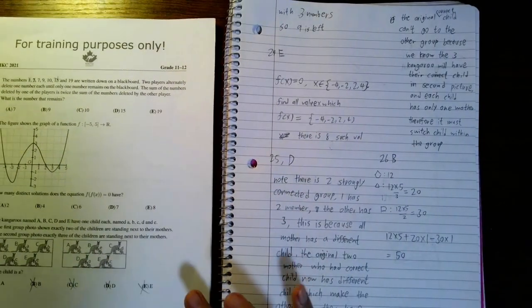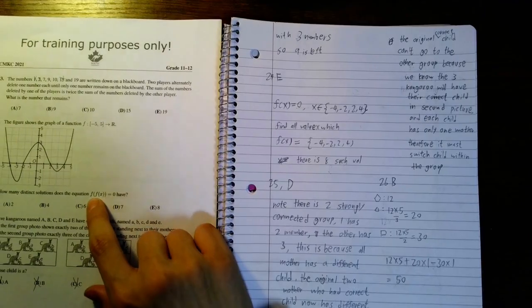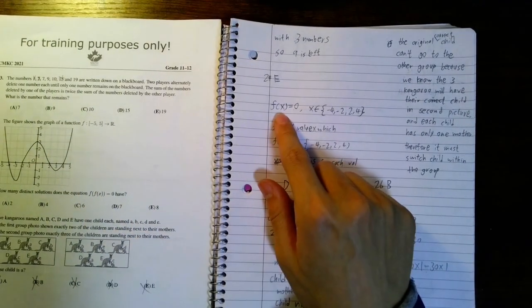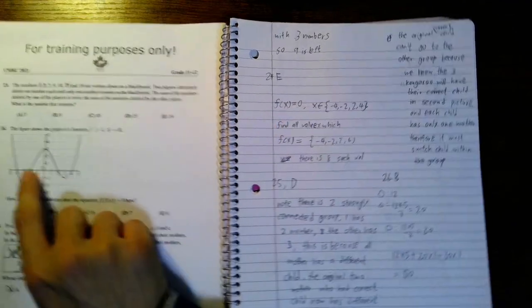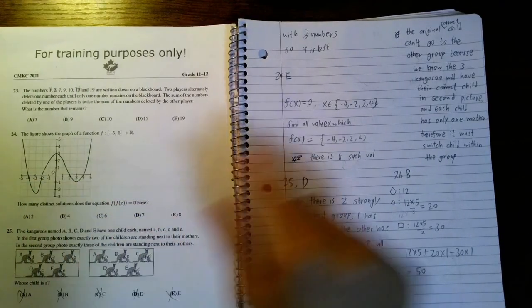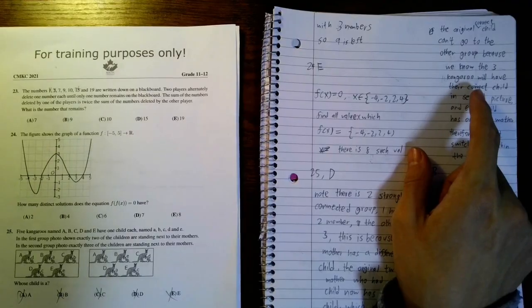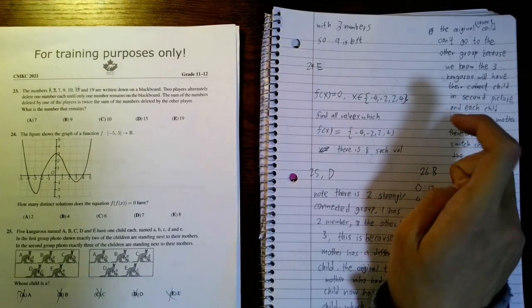And question 24. So first we're gonna tackle the outer f, okay? And f of x, some value of x equals 0. So based on the graph, negative 4, negative 2, 2 and 4 make f of x equal to 0.